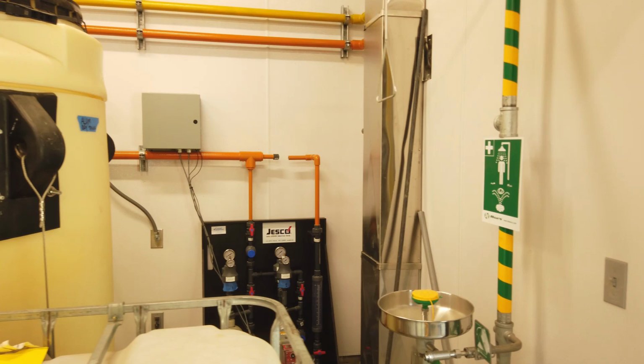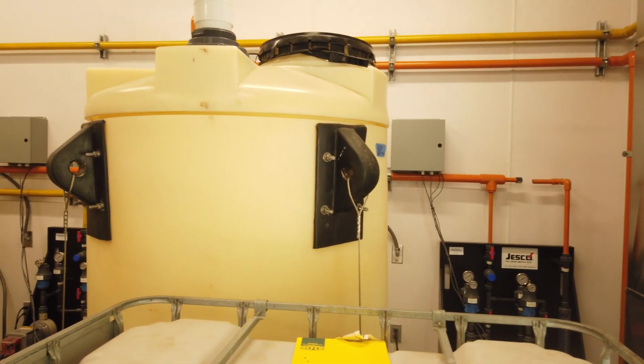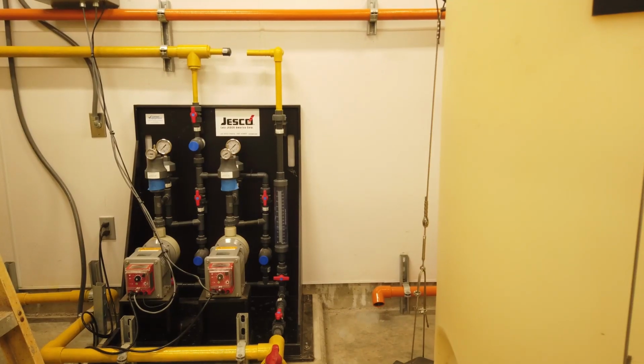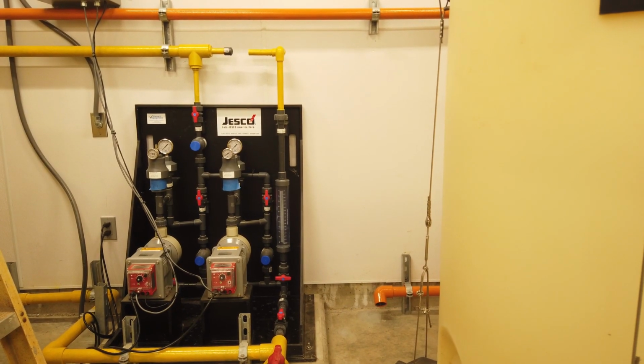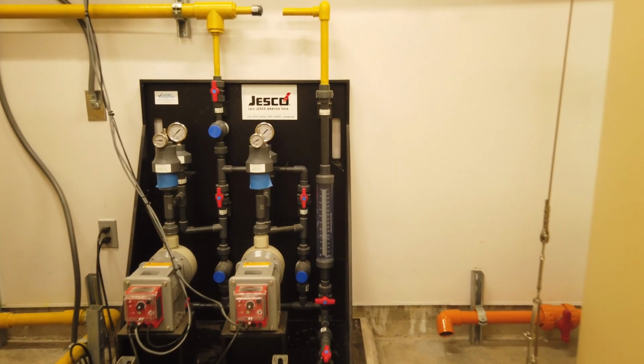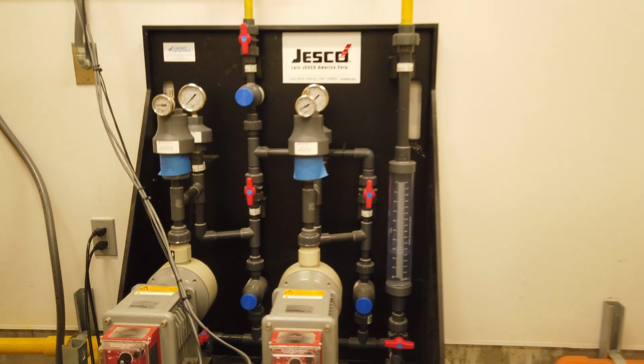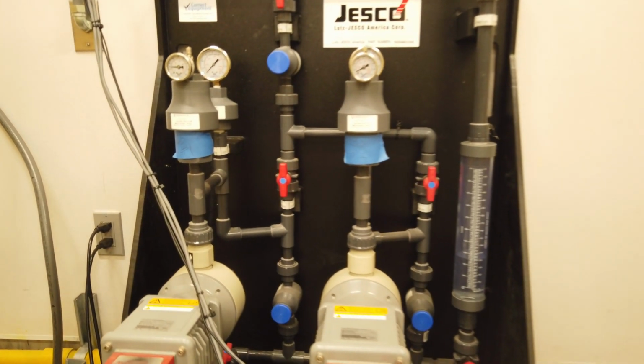Also included in the chemical room is the alkalinity feed system that is connected to the pH probe in the RAS-WAS tank. This feed system has 2 diaphragm pumps that are used to feed caustic soda into the wastewater if the pH drops to non-optimal levels. The system attempts to stabilize.